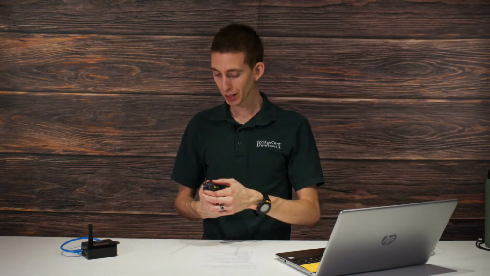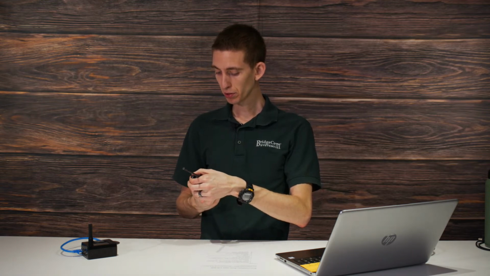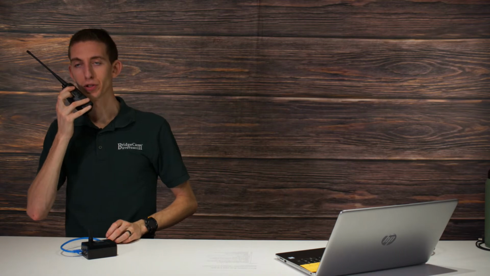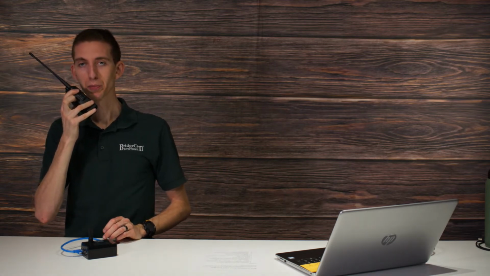Now, we may not be able to hit the repeater. It's a little bit hard to hit from here in the studio. We don't have the antenna hooked up today, the big antenna. So let's see if we can do it. I'm going to stand over here a little bit. Testing 1, 2, 3. This is W3AMG trying out the Parrot on my newly programmed radio.